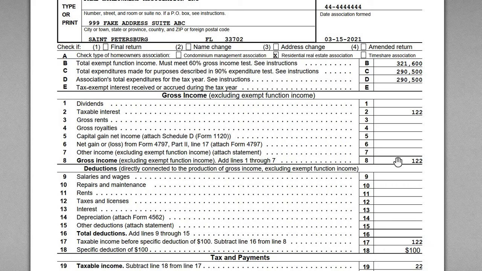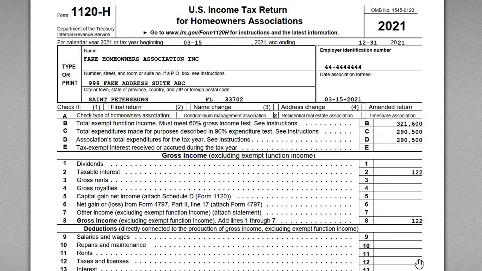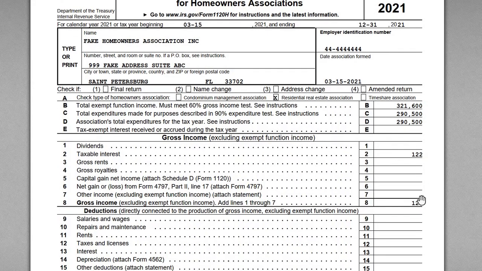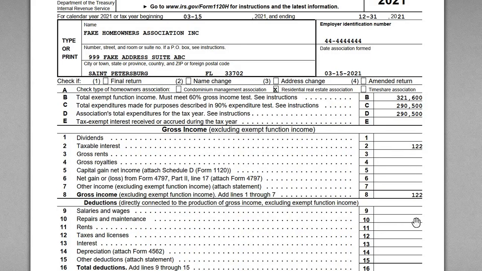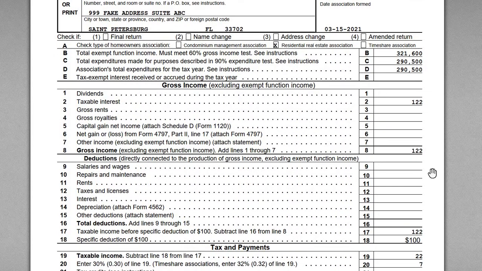But every fact pattern is different, right? So the HOA you're working with might have something down here, and it might have substantially more gross income. I've seen some HOAs that have a lot of gross income from basically portfolio investments. And so they've got gross income here from portfolio investments, and then perhaps they have a financial planner, a manager that manages that portfolio. Their fees would be down here, right?